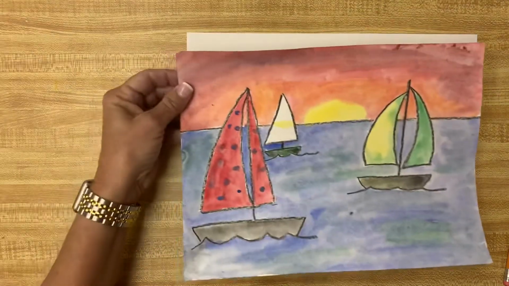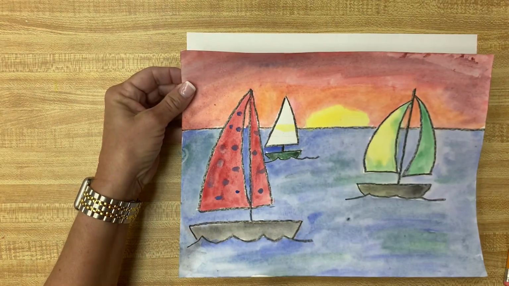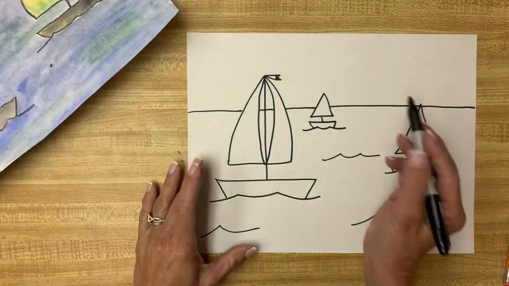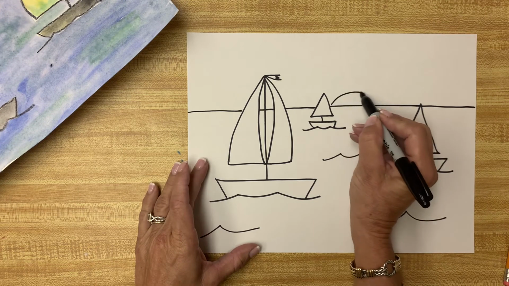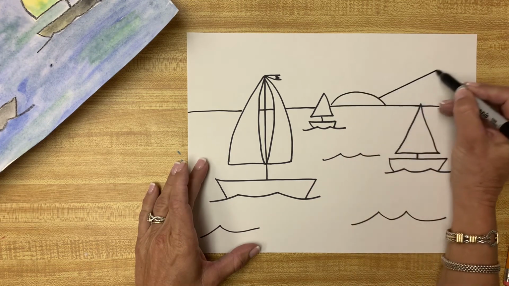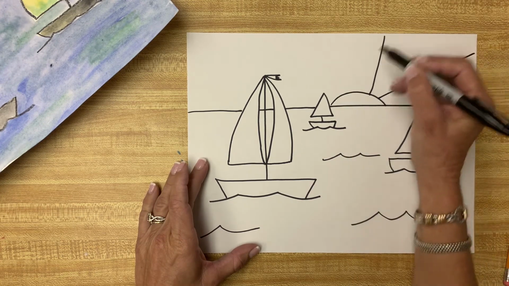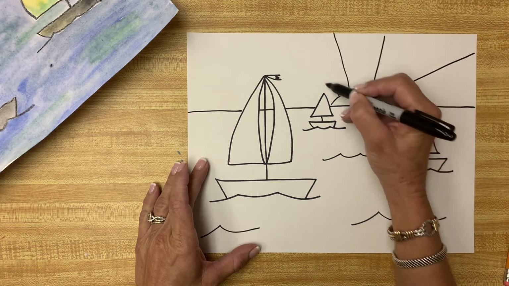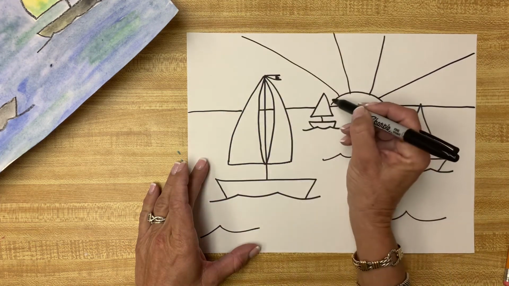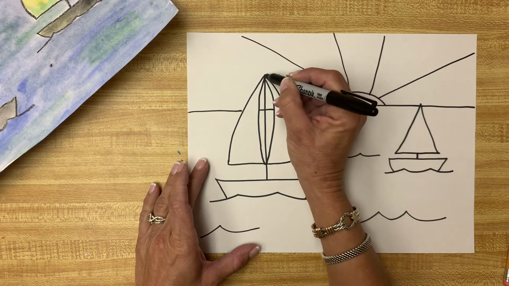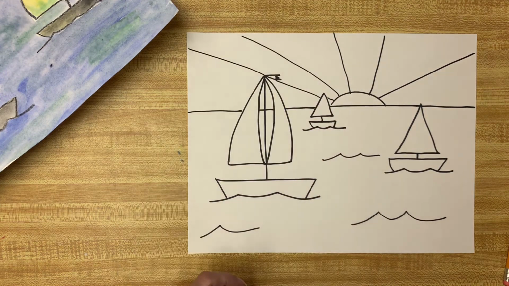Now, see how I did this one? I kind of made it a sunset. Now, if you wanted to, you could draw a sun here and draw some rays. But that is strictly up to you because this is your artwork. But if you do the rays, make sure they go behind your sailboats, not on top of your sailboats.